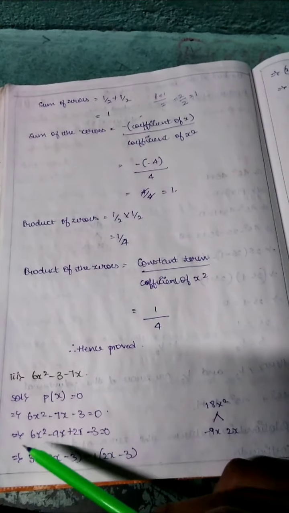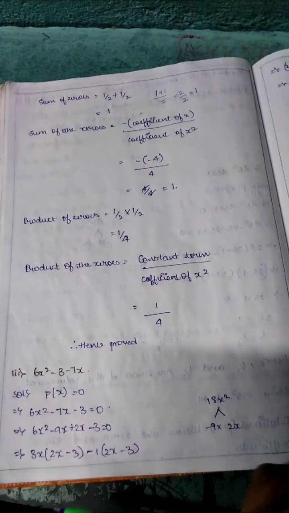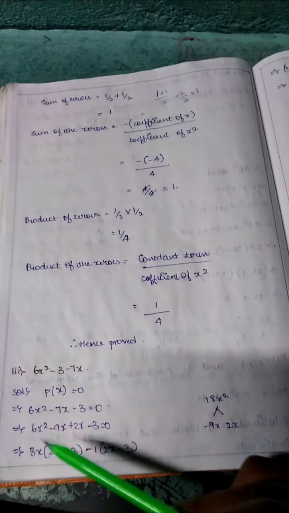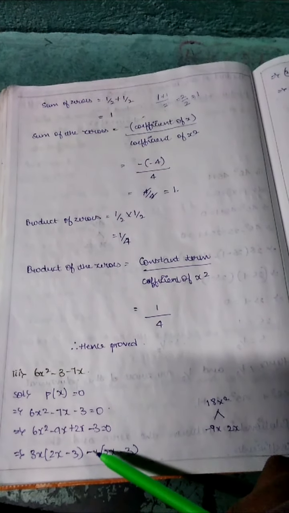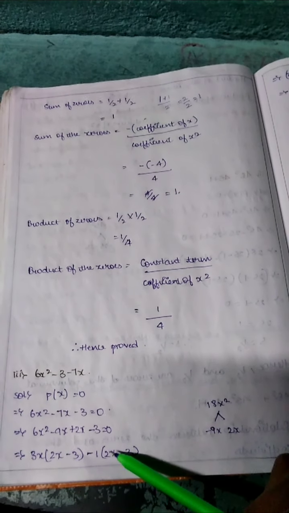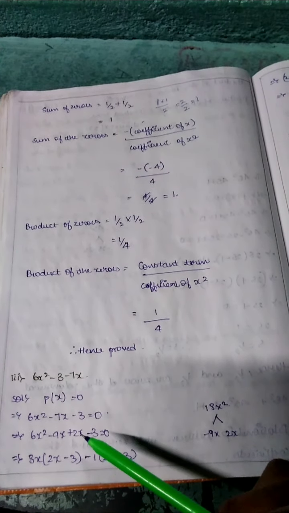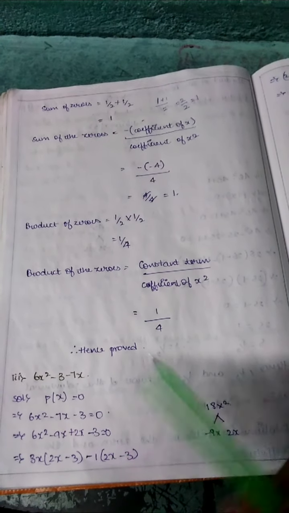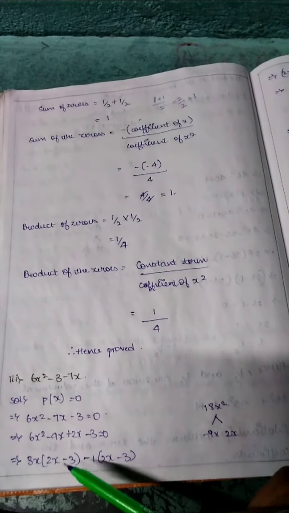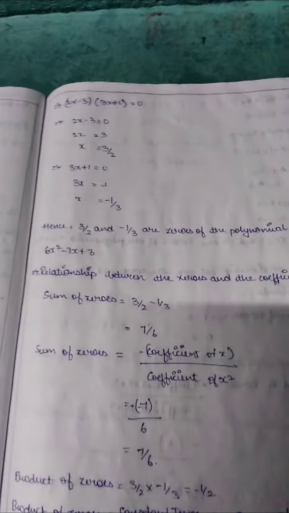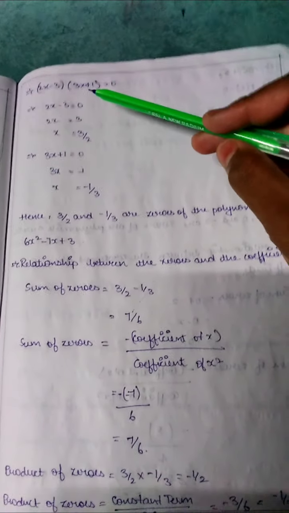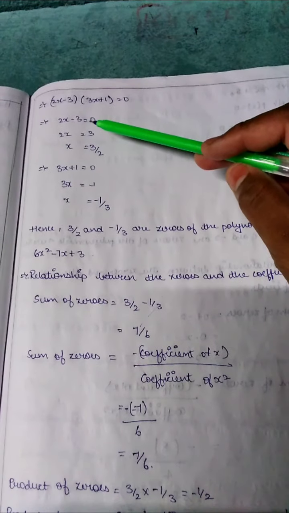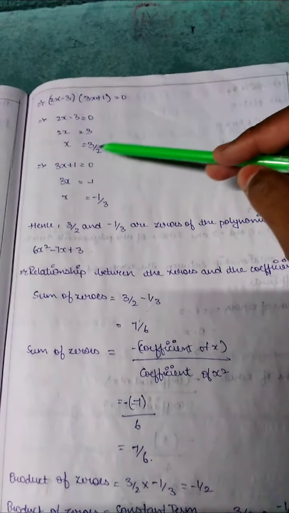When we take out the common factor, we'll get 3x into 2x is 6x square and 3x into minus 3 is minus 9x. So we have taken 3x common from these terms. From the other terms, taking minus 1 common, we'll get minus 1 into 2x, that is minus 2x, and minus 1 into minus 3 means plus 3, equals to 0. So the common factors are 2x minus 3 and 3x minus 1. When we take out the zeros, we'll get 2x minus 3 is equals to 0, so 2x is equals to 3. When minus 3 is transferred to the RHS, it becomes 3. So x is equals to 3 by 2.